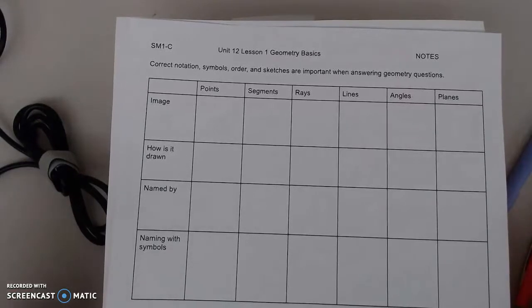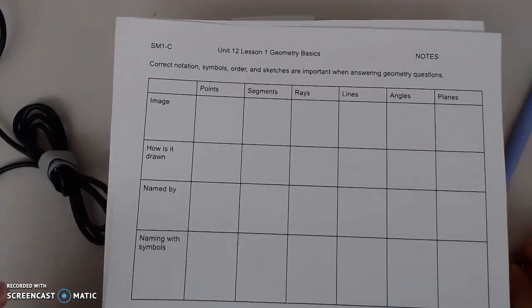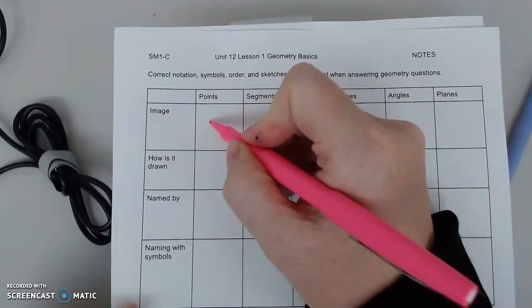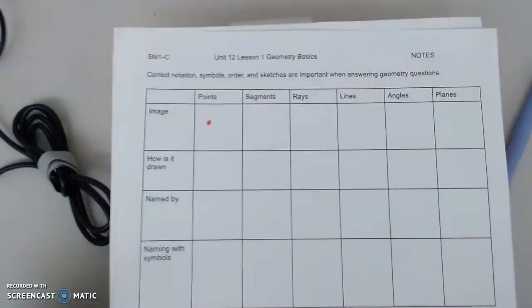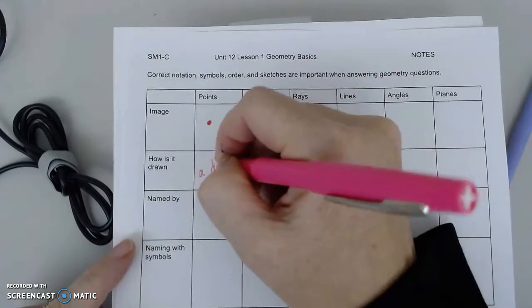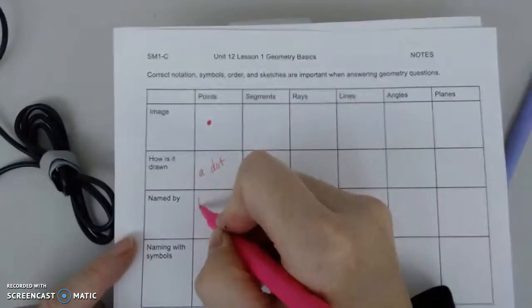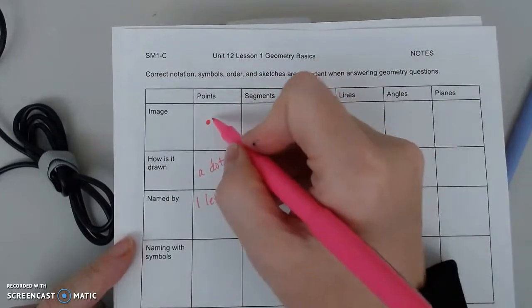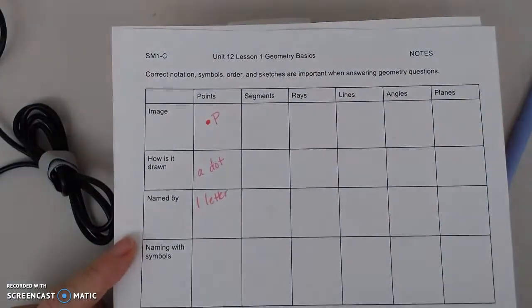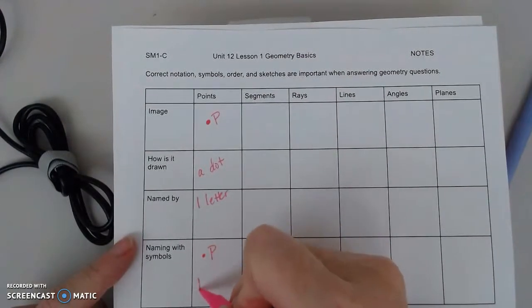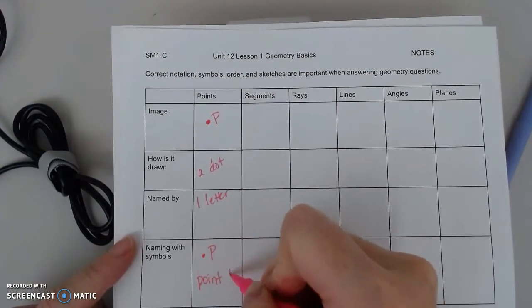Okay, Unit 12 is all about geometry basics. So Lesson 1 is the basic shapes. For a point, what it looks like is a dot. So how's it drawn? It's just drawn with the dot. We name it using one letter, and it's usually uppercase. So you'll see right there. Okay, so the symbol is you can just put point P, or you can write out the words point P for your options.